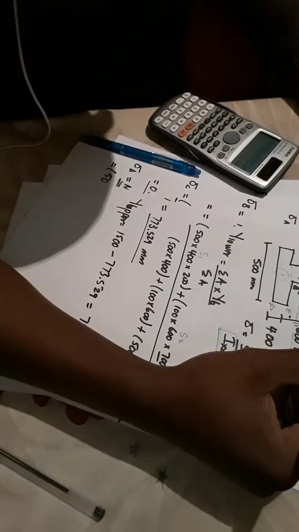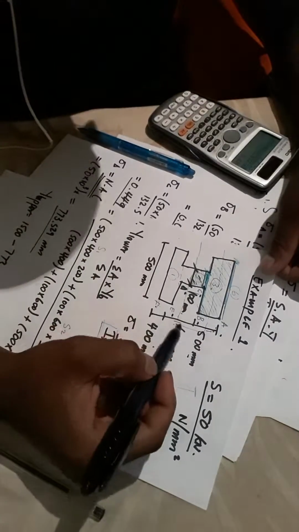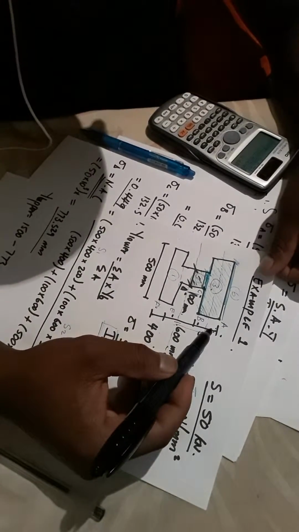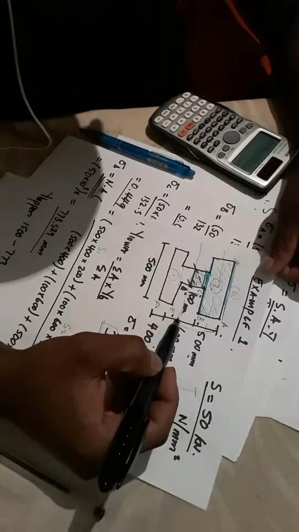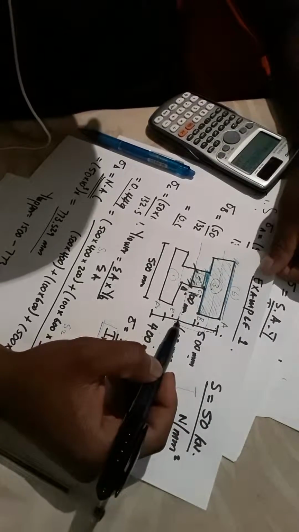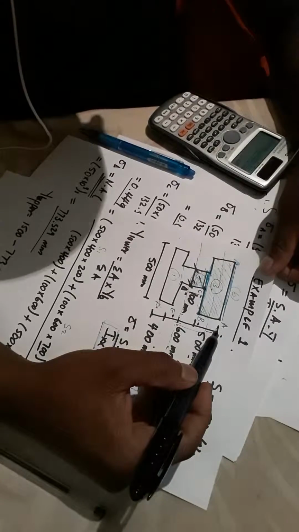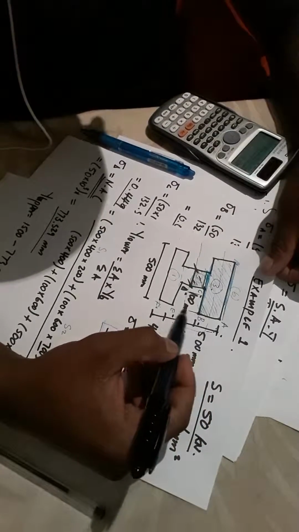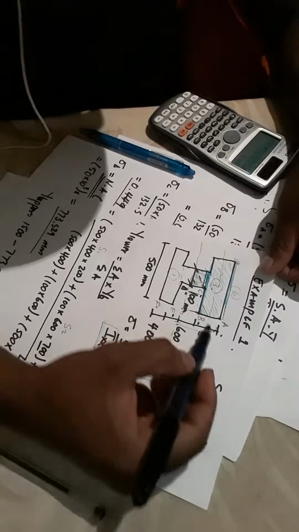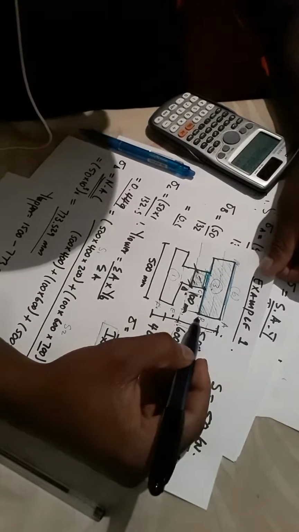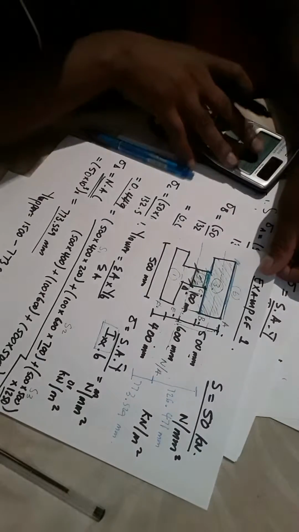So the area of this shape will be 100 times the height. So here we have y upper, which is from the neutral axis where we are to point A. So this is the height we need. So y upper minus AB, which is 500.